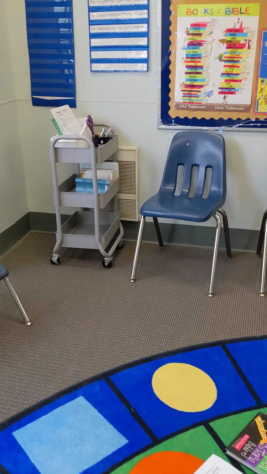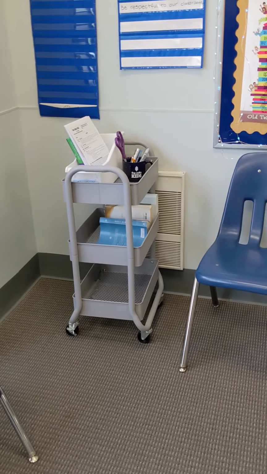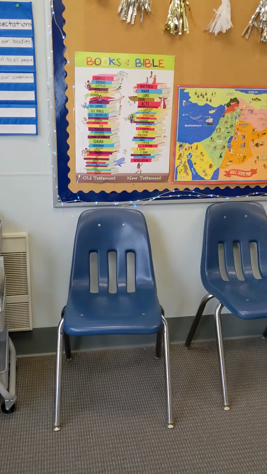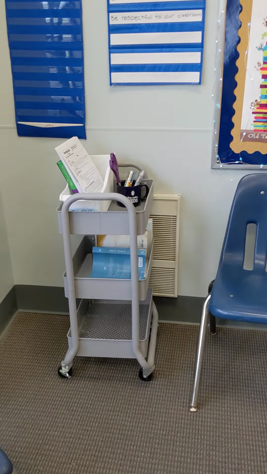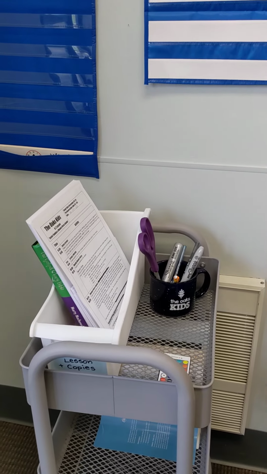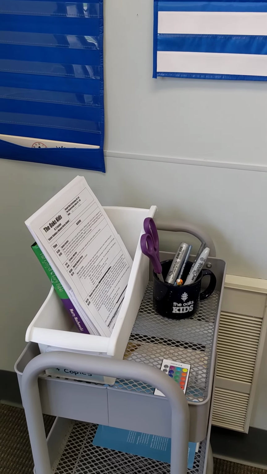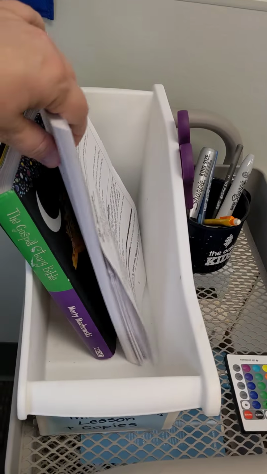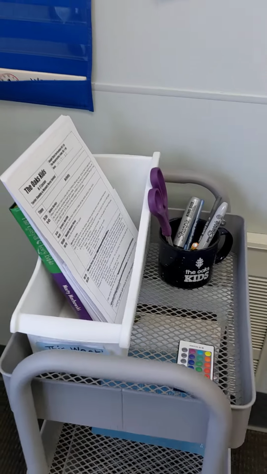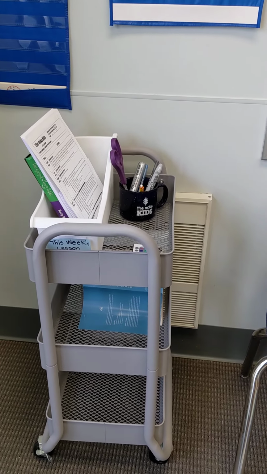When you walk in through the K through 2 classroom, this is where you'll see the gray cart to the left of the teacher chairs and the board where we teach lessons at in front of the carpet. In this bucket, you will find the materials that you'll need to do your lesson. There will be 2 copies of the lesson plan, copies of the craft, as well as 2 copies of the Gospel Story Bible, which is where our stories of the week are located.